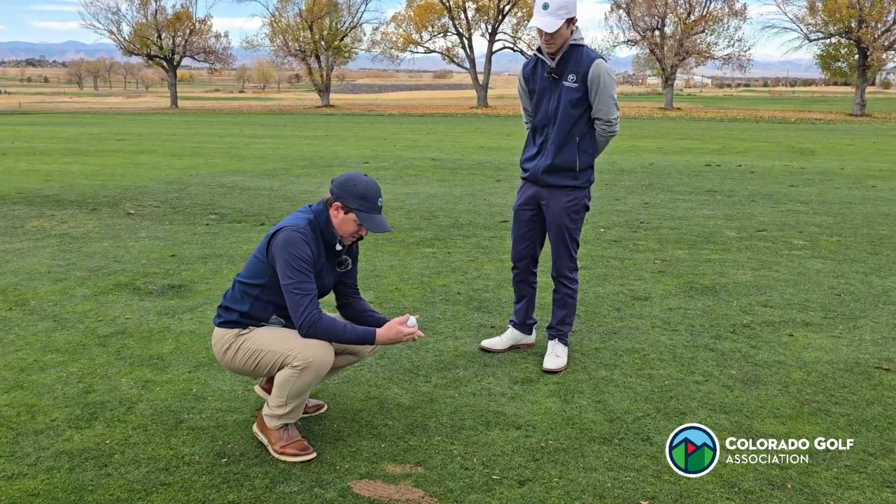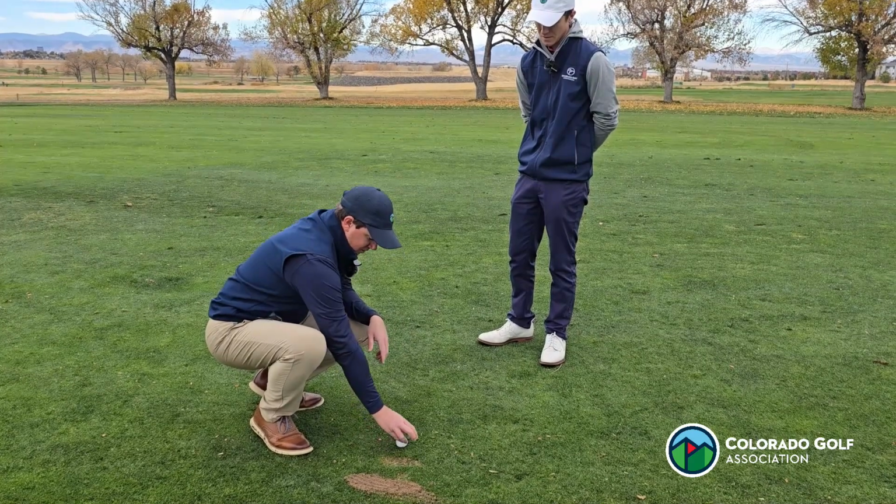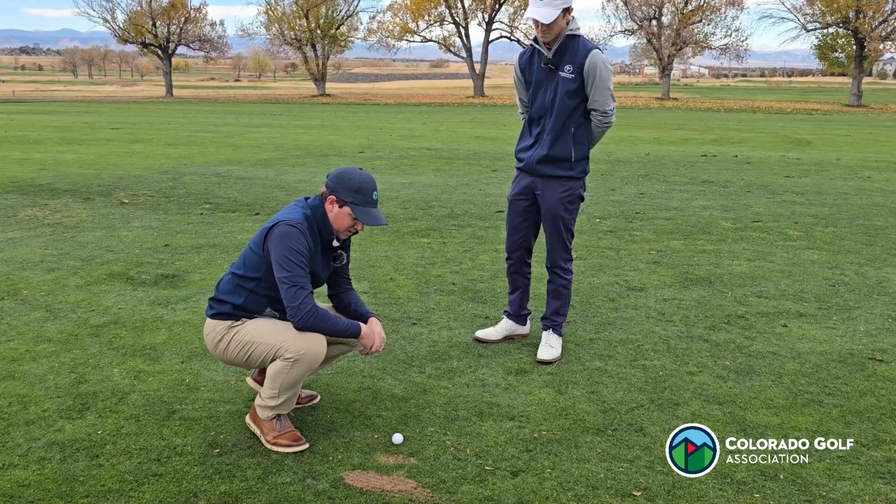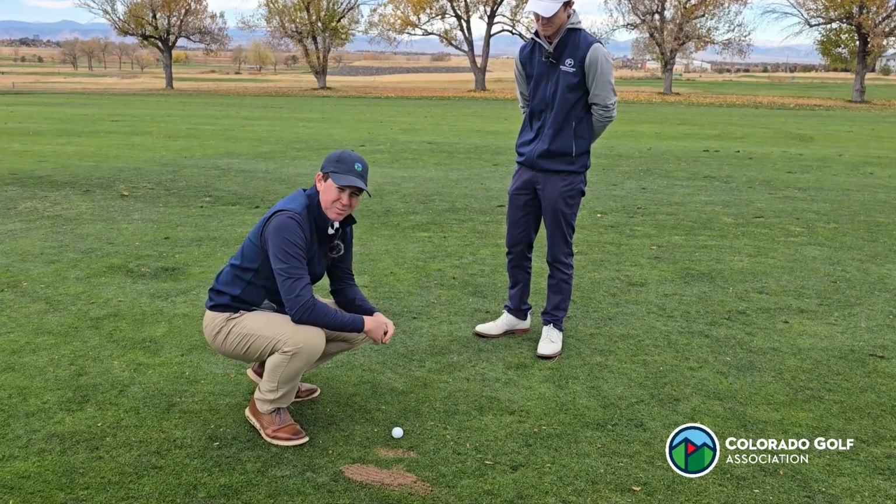So with this model local rule in place, and if that ball was sitting right there, George wouldn't have to play it in that lie. He'd be able to drop this ball, play it from a much better spot.